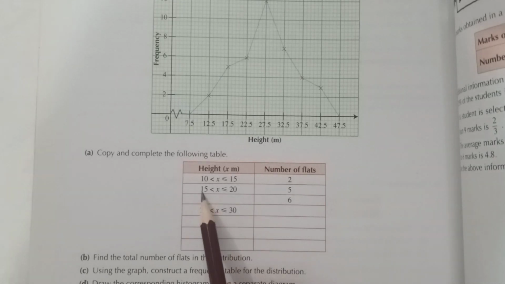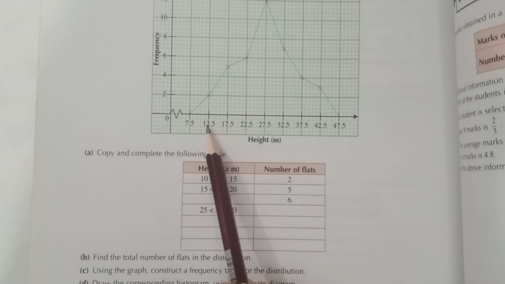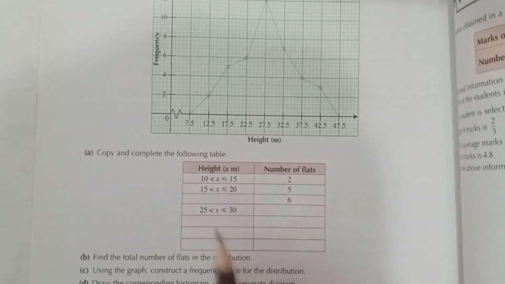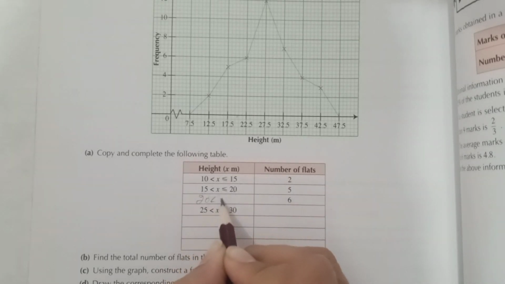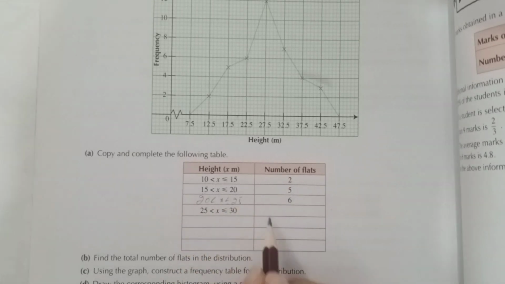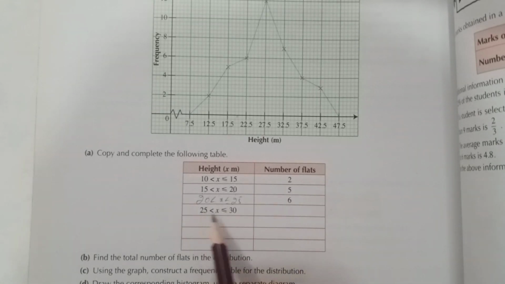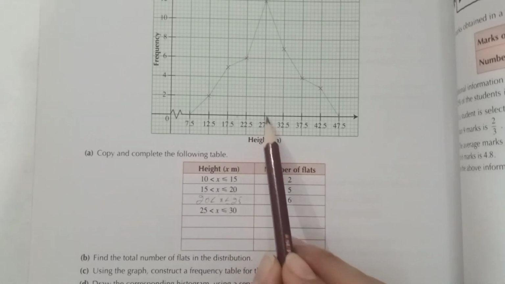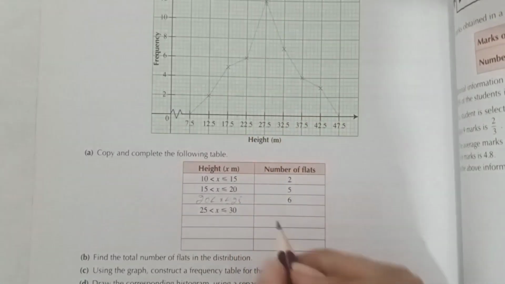From 15 to 20 is 5, and from 20 less than or equal to 25. From 25 to 30, this is 12.